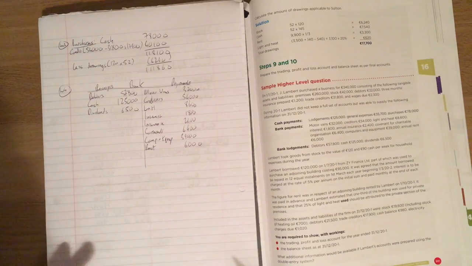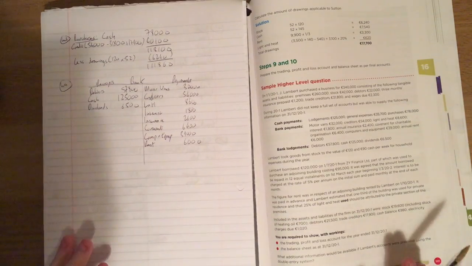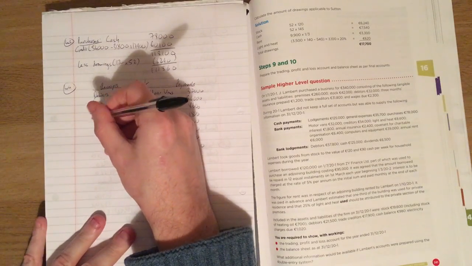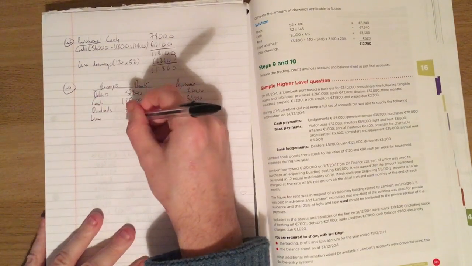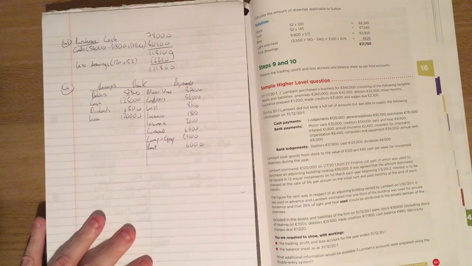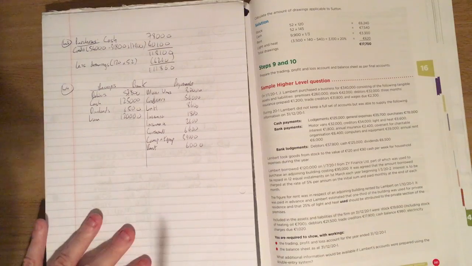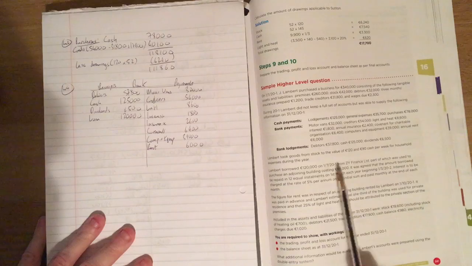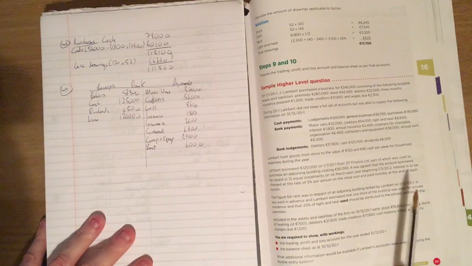He receives that 120,000 euro. Okay, so that's going to be a receipt. So he actually receives the 120,000 loan, and that goes into his bank account. So that needs to go in on the receipts or lodgement side, on the debit side of the bank account.